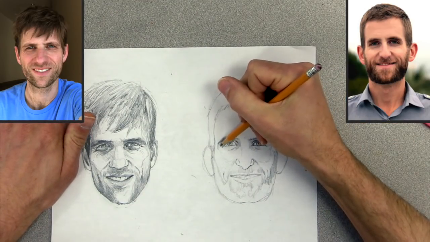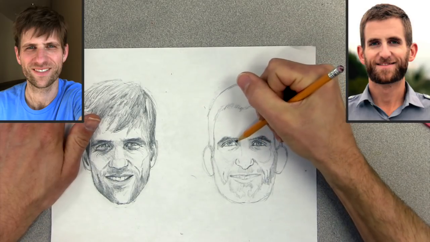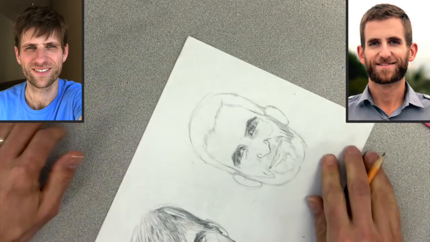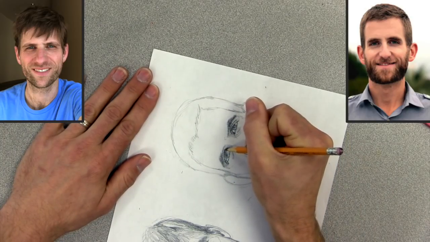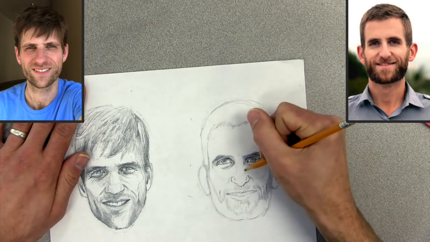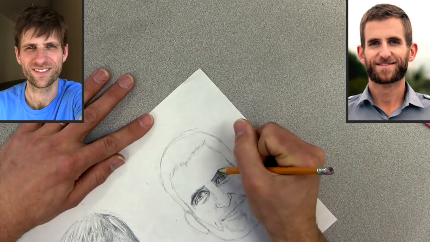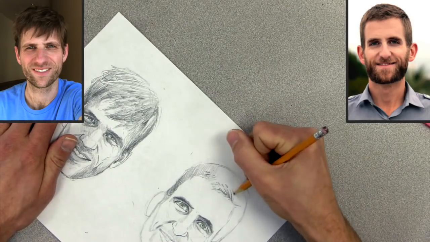Same kind of thing. I'm just going to start by darkening these eye sockets. Get some shadows in there. I kind of like how there's a dark corner right here. Alright, and then his nose, I'm glad I made his nose in the right place. Ben always was the one with the dimples. He's got the cute face.